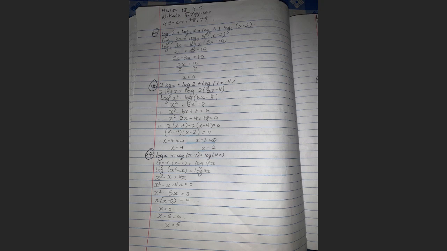Okay, so this is solving logarithm equations, right? Yes. So you turn the logarithm equation into a quadratic equation, then you solve it. Yes. Okay, all right, good.